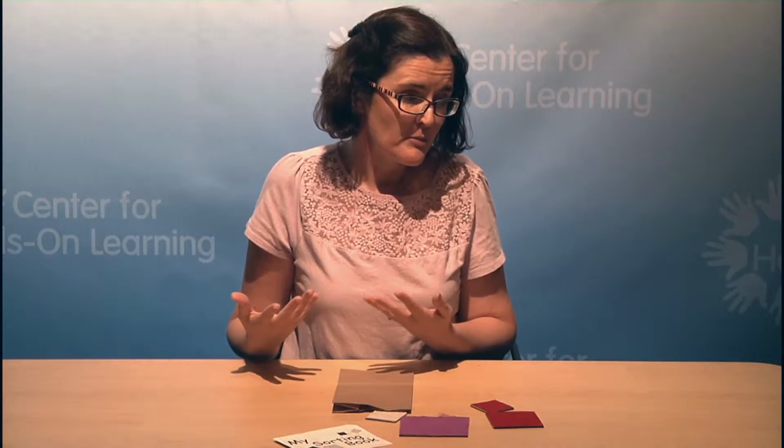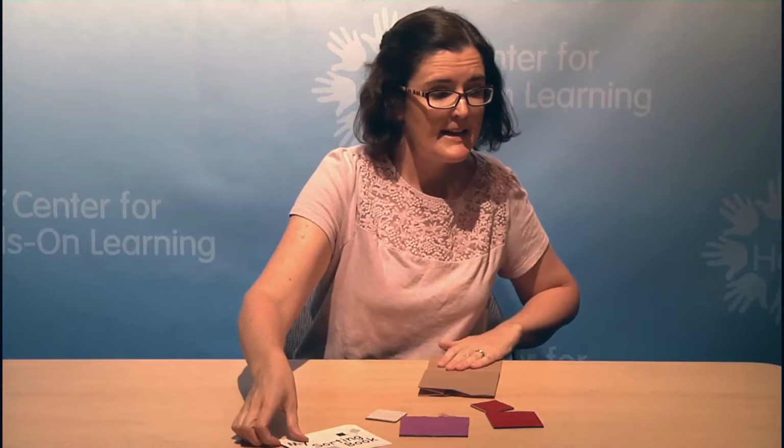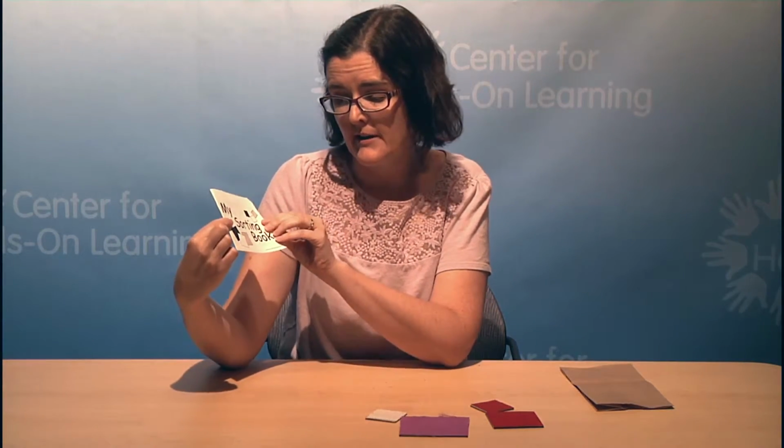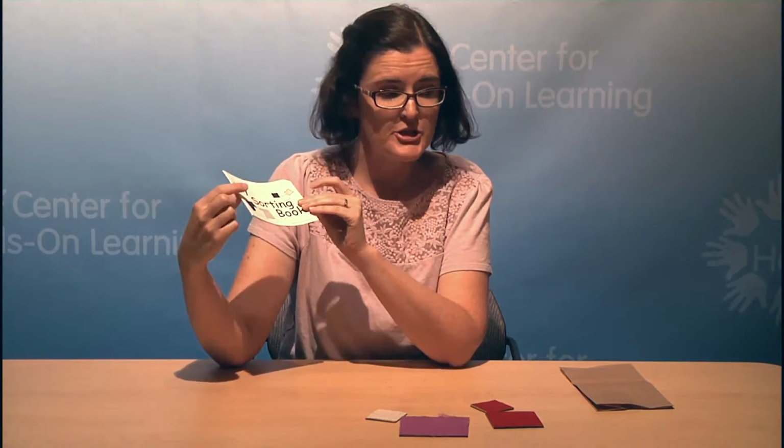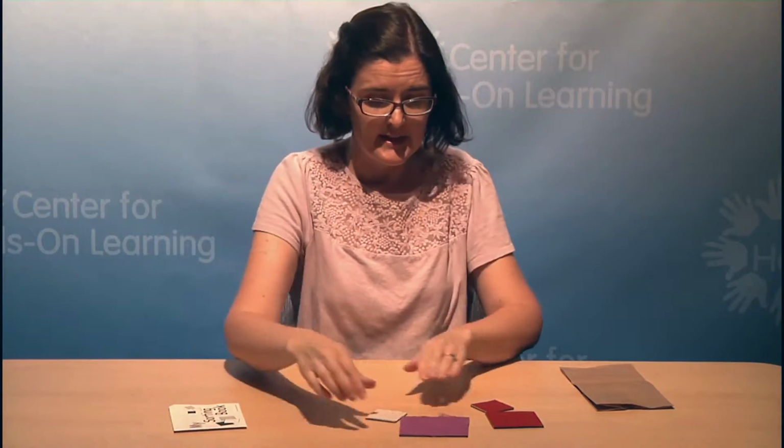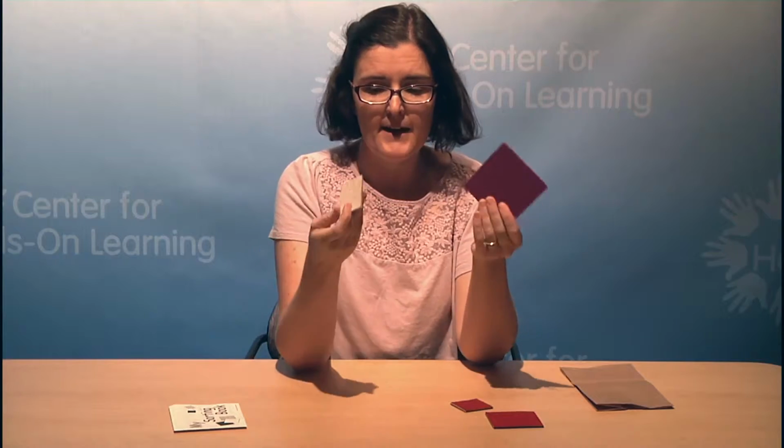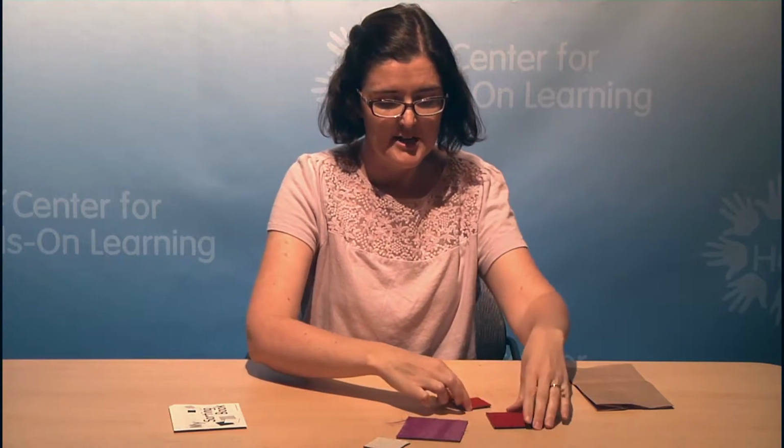The small group portion that you could include as part of a center or on a different day is that the students are going to be making a recording book on sorting objects by touch. They're going to receive a stack of different colored objects and different textures.